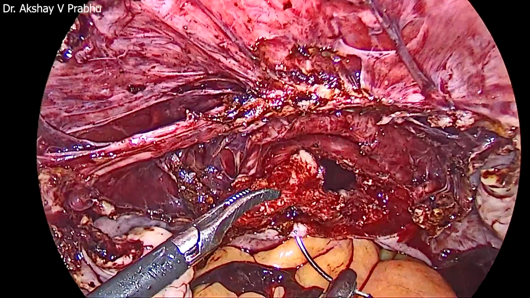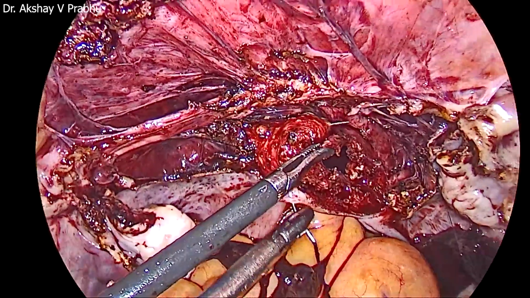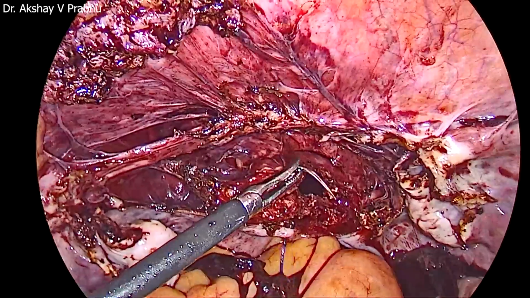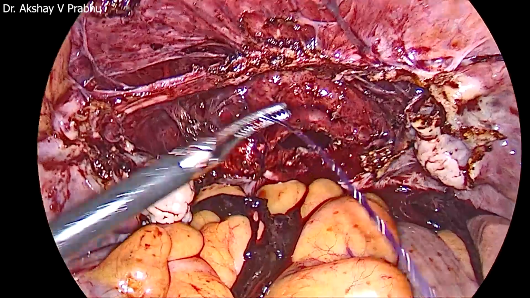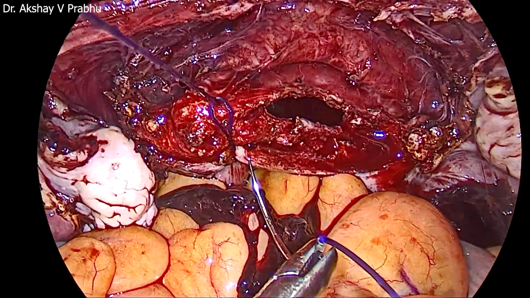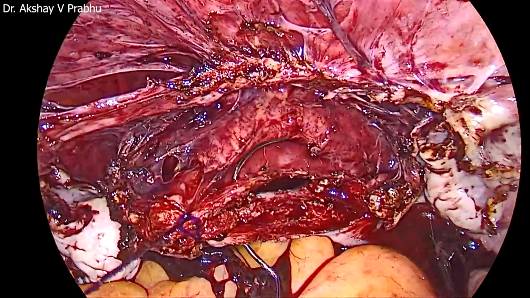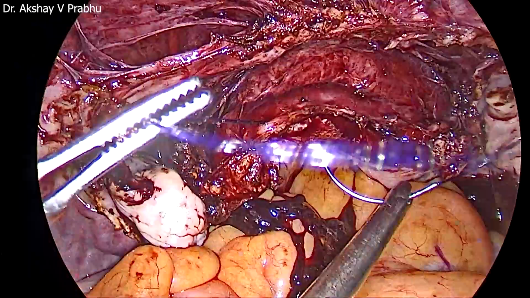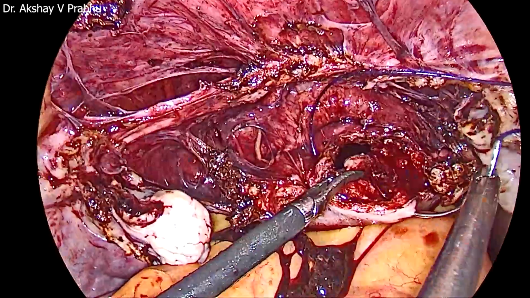Closing with barbed suture, 10, 15 centimeter. I prefer 15 centimeter. Barbed sutures are good because you don't need any assistant. There is no entanglement of the suture. The uniform tensile strength is maintained across the vault. There is no knotting involved.